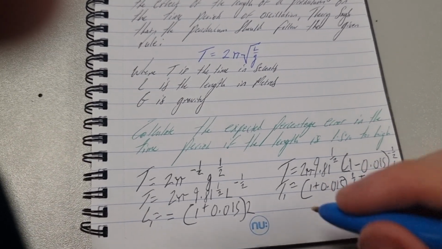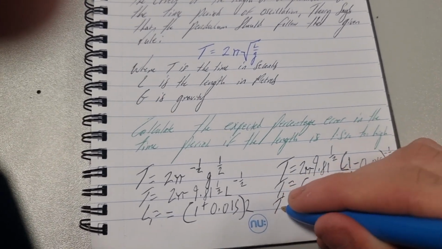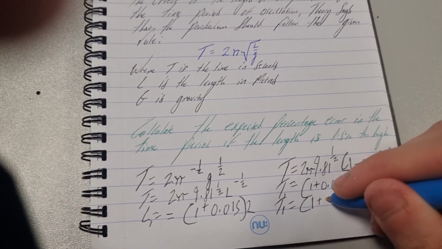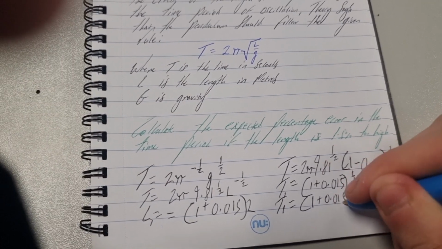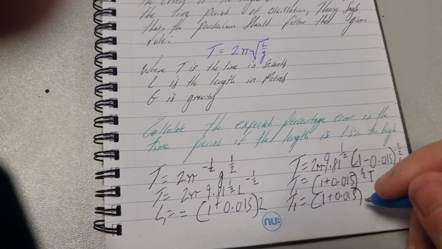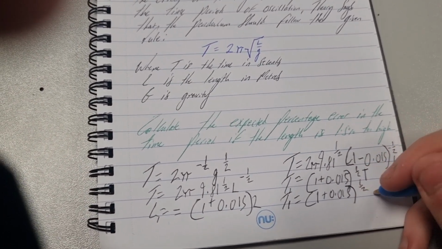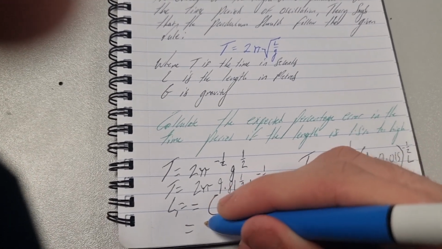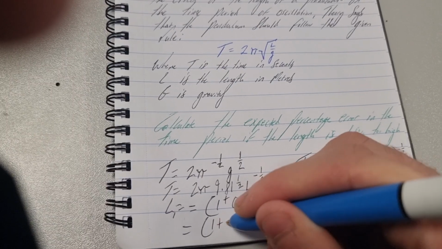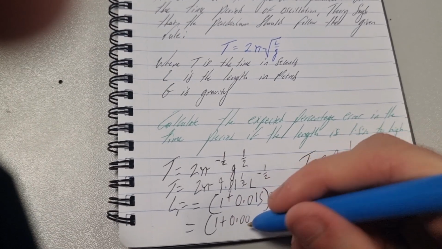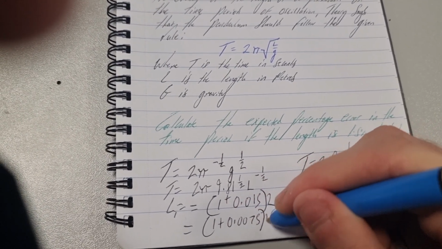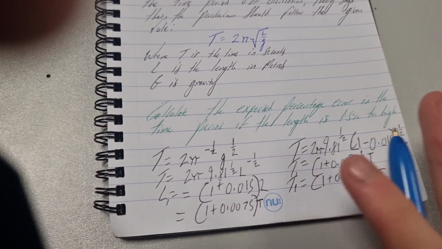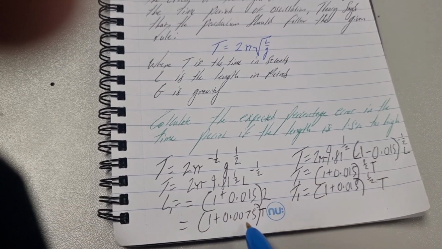So time 1 equals 1 plus 0.015, closing our bracket, to the half by T, and that finally gives us our answer, which is 1 plus 0.0075 T. Now, this might look a bit confusing, but that's our answer right here.